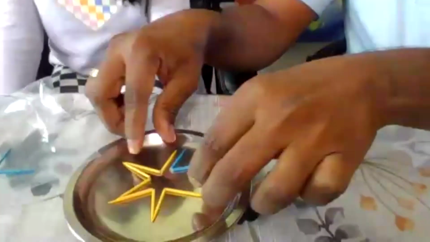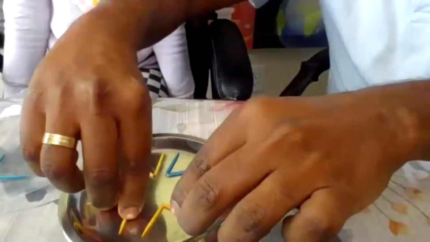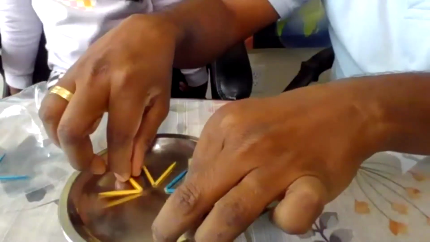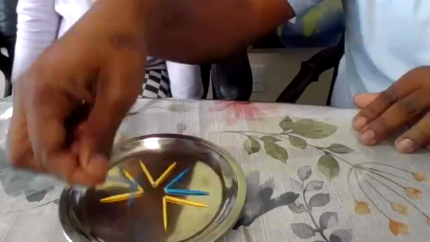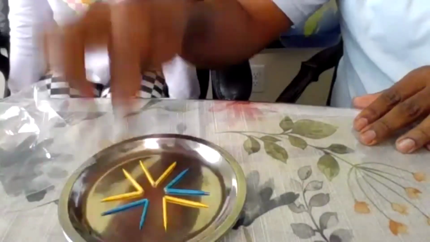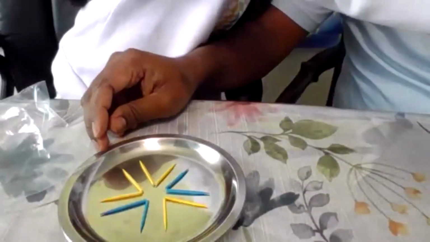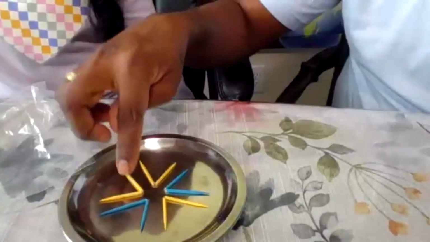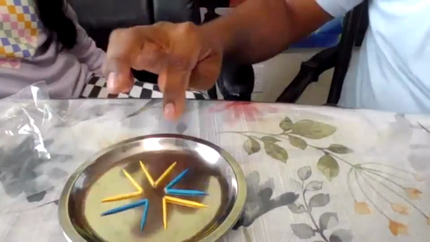I hope everyone can see how I arranged the toothpicks in a circle. So I got 1, 2, 3, 4, 5 toothpicks, bent them, and arranged them in a circle shape.